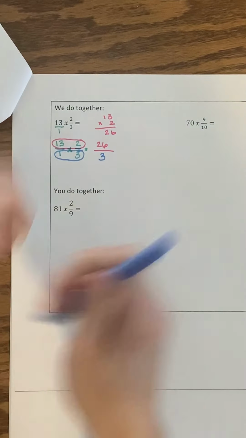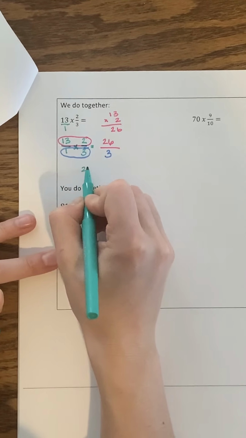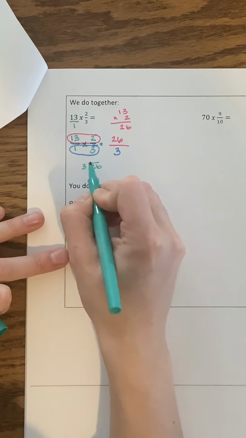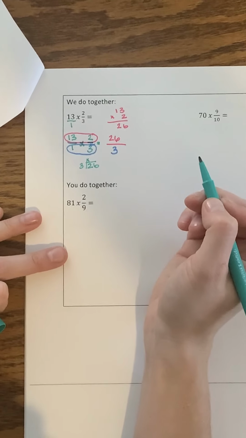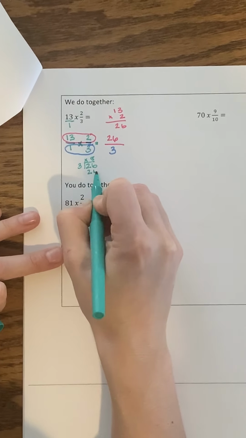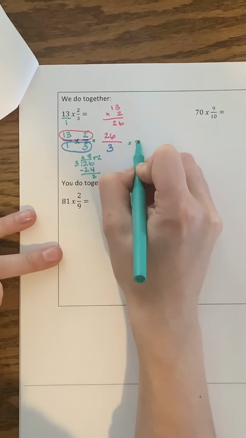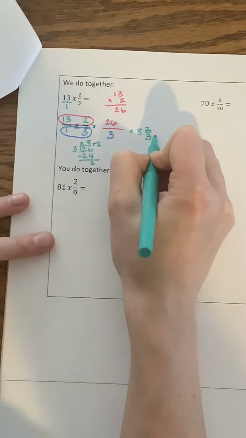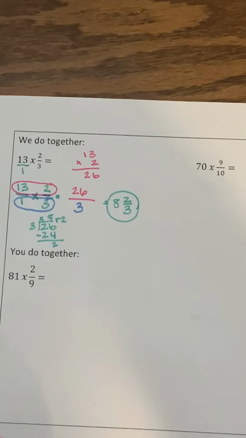Then I need to do some side work to see how many times 3 can go into 26. So I'm going to do 26 divided by 3. 3, 6, 9, 12, 15, 18, 21, 24. So it's 8. So I know this will equal 8 and 2/3 as my final answer. Okay? I will do one more with you.